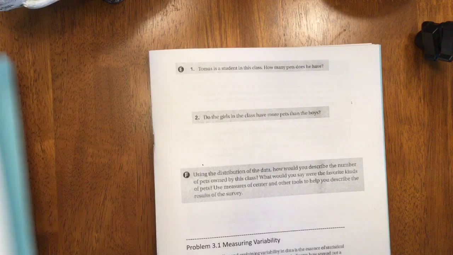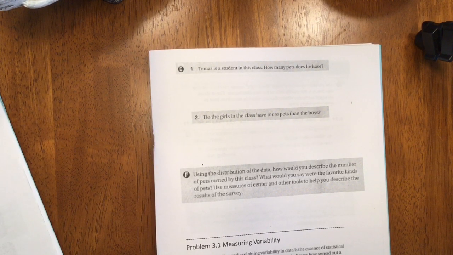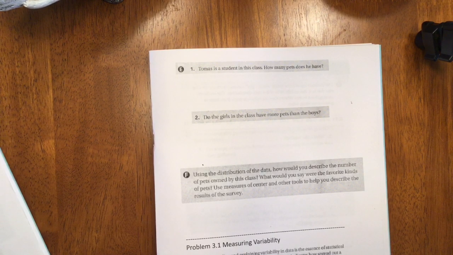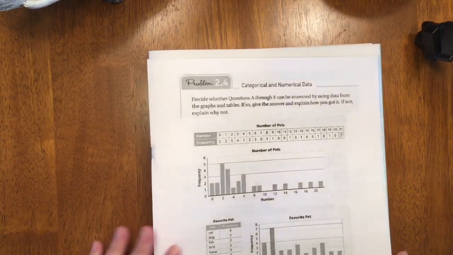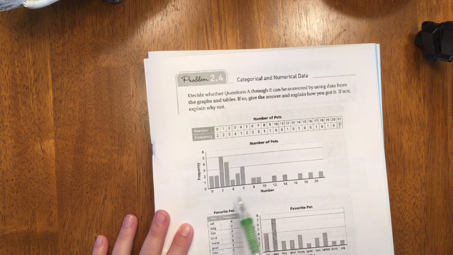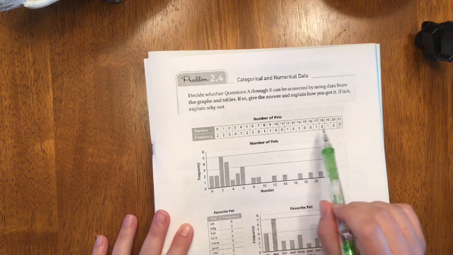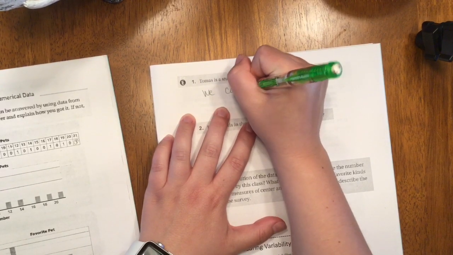Okay, for the last page, we are looking at Tomas, a student in this class. How many pets does he have? If we look at our graphs here, does it tell us who each student is, or does it just give us a number? And you're right, it just gives us a number. So we cannot tell looking at this graph.